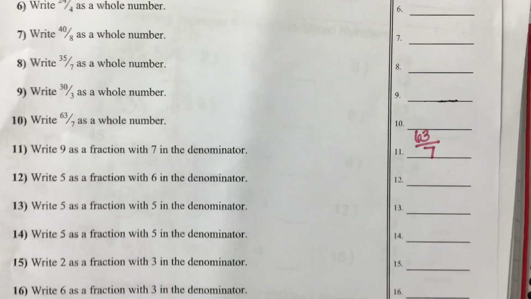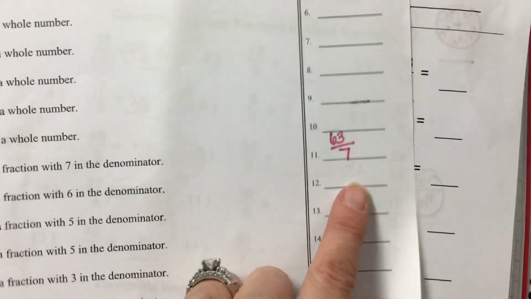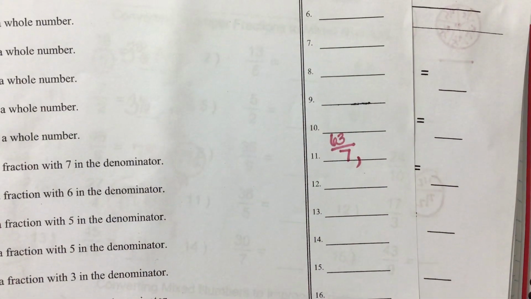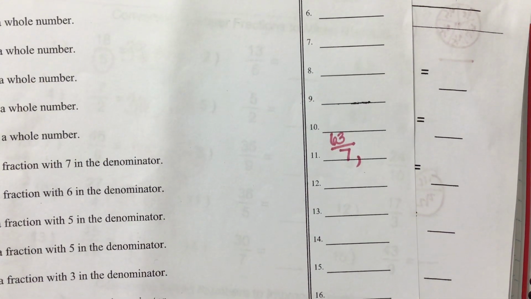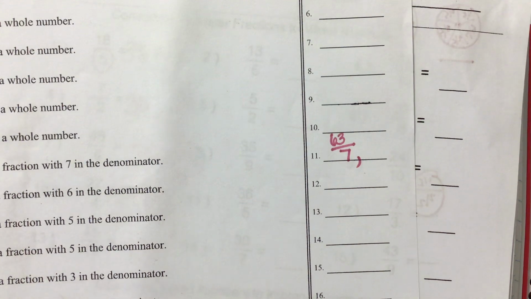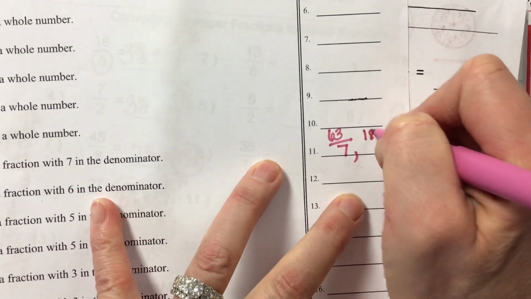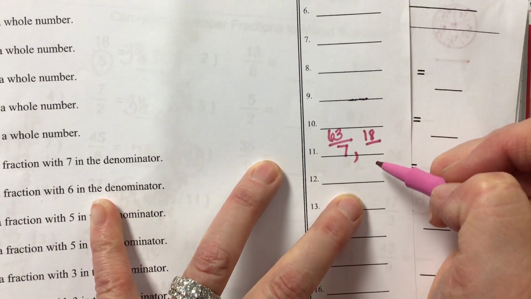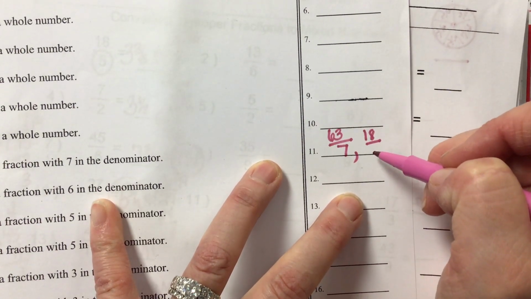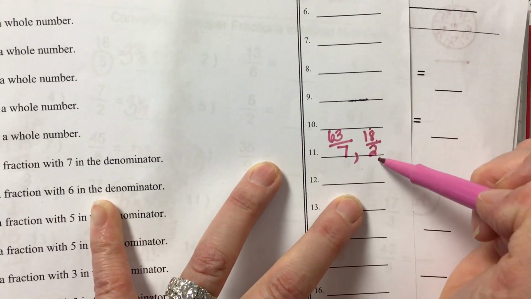Yes, Callie? Okay, well, we're still practicing. Okay, so what is another fraction that I could use to show 9? Give me another fraction that's equal to 9. I should see lots of hands up. Another fraction equal to 9. Sophie? 18 over what? 18 divided by what equals 9? 2. 18 halves. 18 divided by 2 is 9.